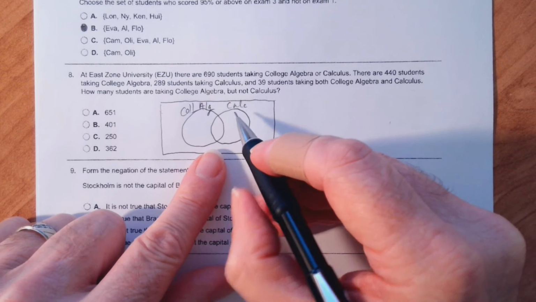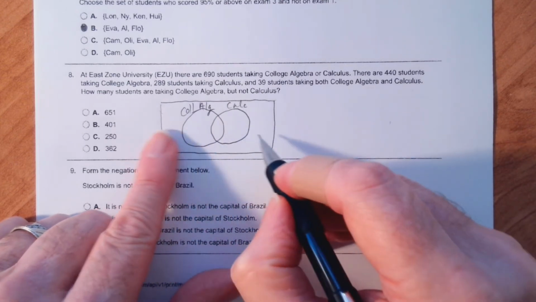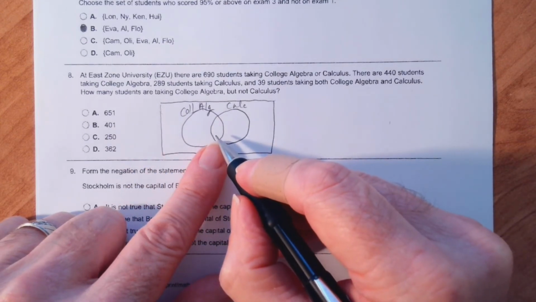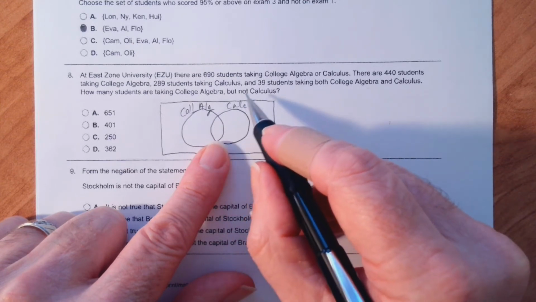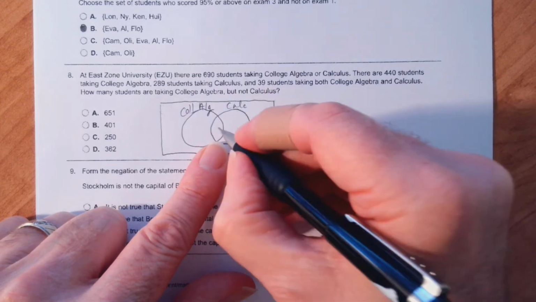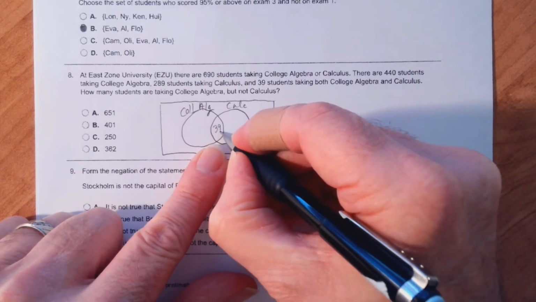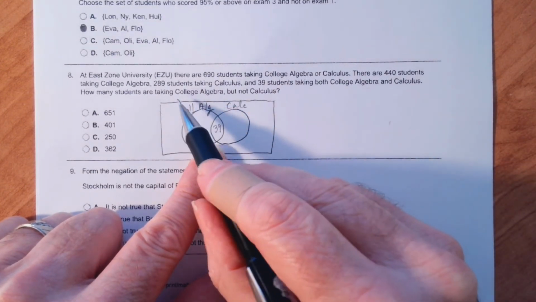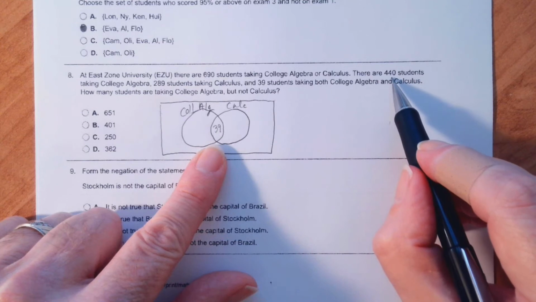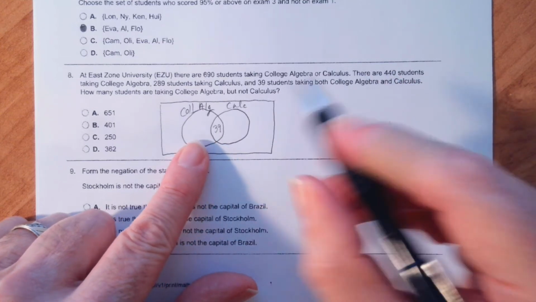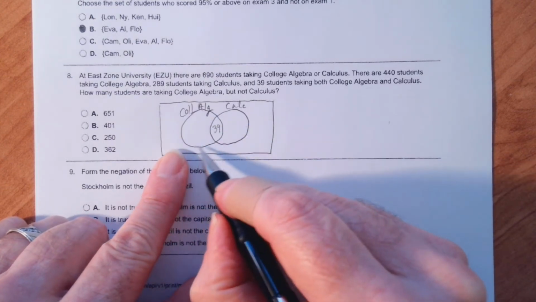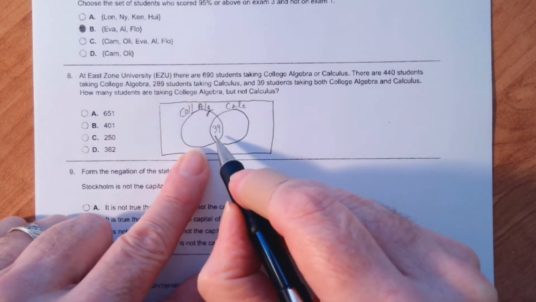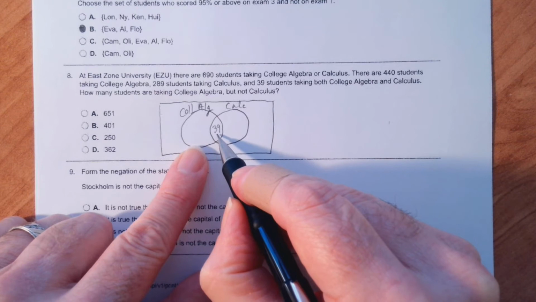And the way we normally start is we work inside out. And so the first thing I want to do is put in the students that are doing both college algebra and calculus. That's these 39 here. So if it says 440 are taking college algebra, then there's 440 in this whole circle, but we already have 39 here.